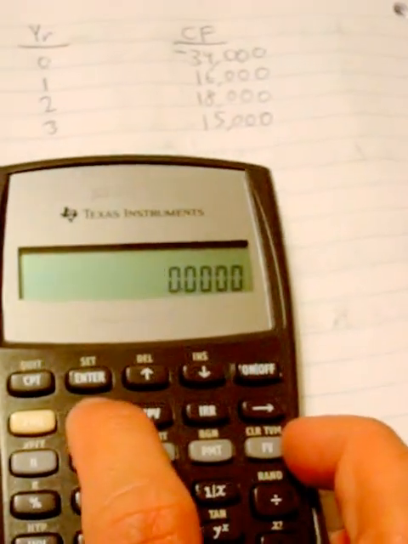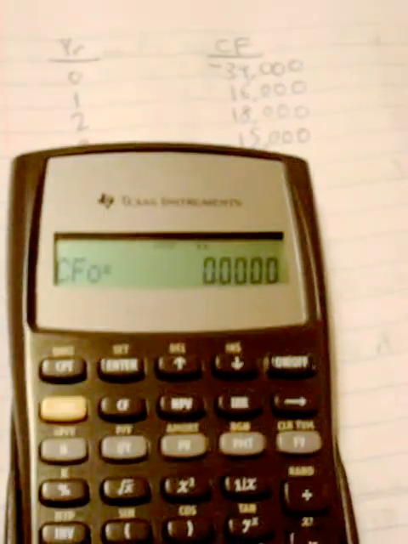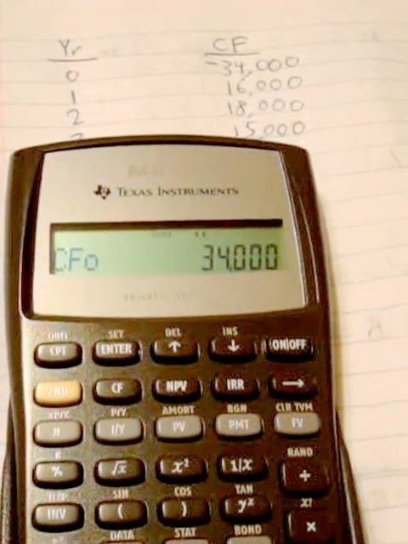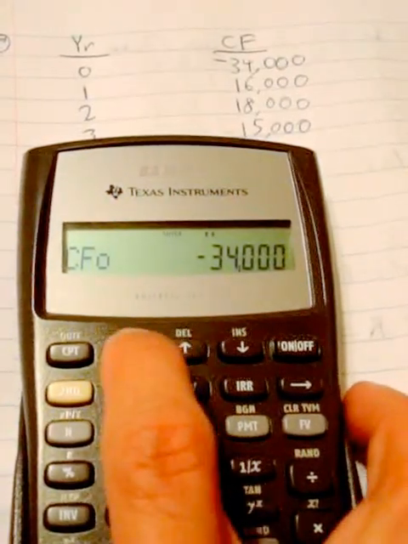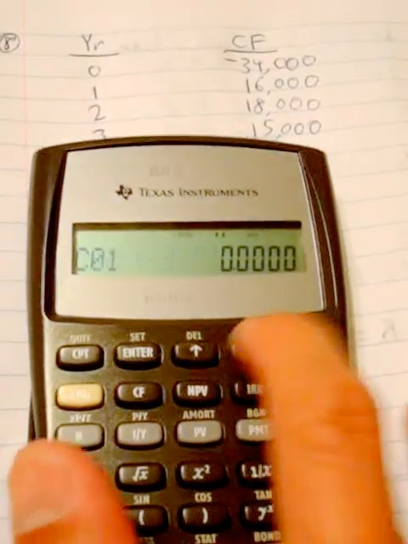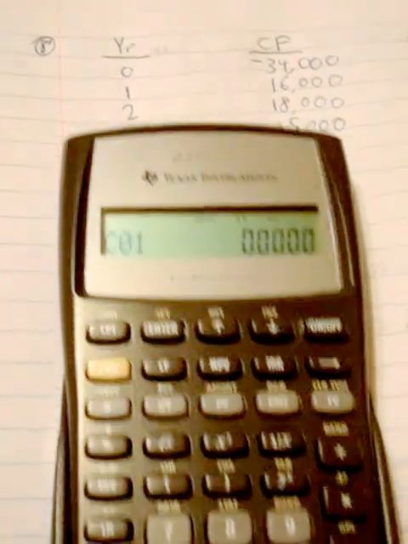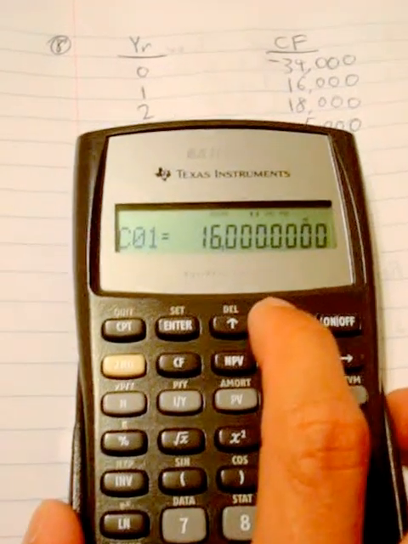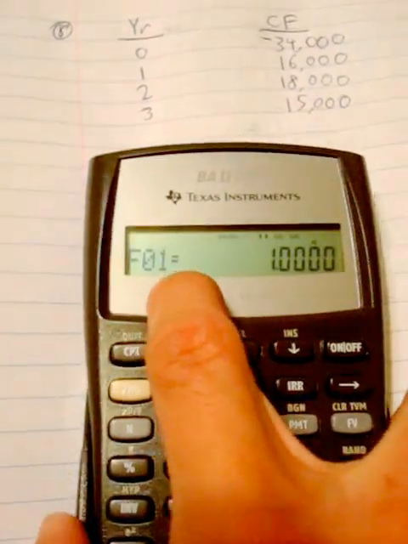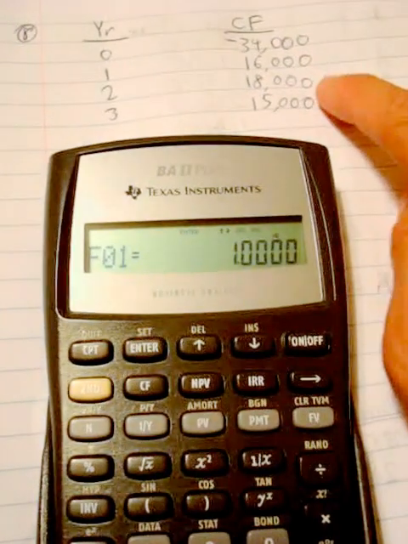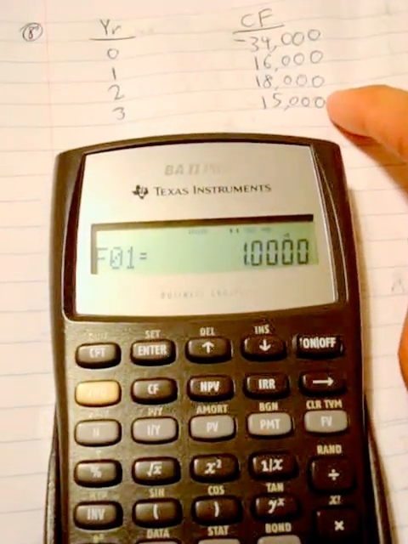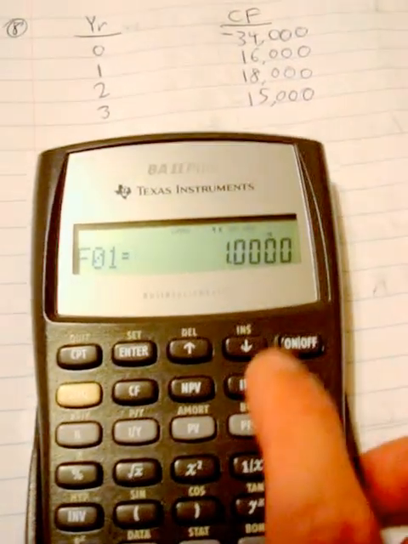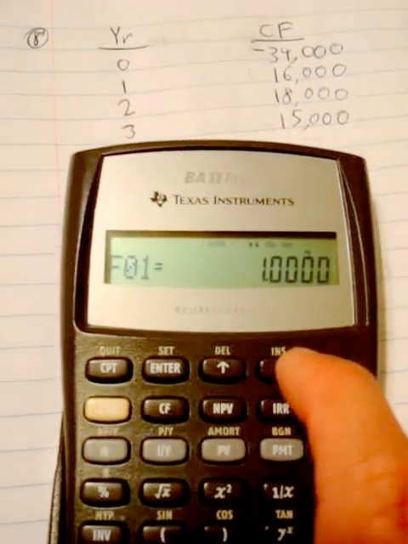So what we're going to do is push the cash flows button first. Now we're going to enter in 34,000 as our initial cost. Make it negative and push enter. Push down. And we're going to enter 16,000. Enter for cash flow 1. Push down. This is the F1 here. That's the frequency. That's if 16,000 was going to show up 3 times, we would push this as 3. Since this only shows up as 1 time, we just leave this as 1. By default, it leaves it as 1, which is good.